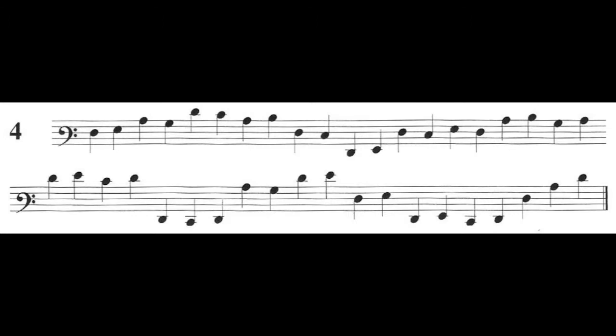Fa, sol, do, si, fa, mi, do, re, fa, mi, fa, sol, fa, mi, sol, fa, do, re, si, do, fa, sol, mi, fa, mi, fa, do, si, fa, sol, mi, fa, do, fa. All right, let's do one more syllable reading exercise.